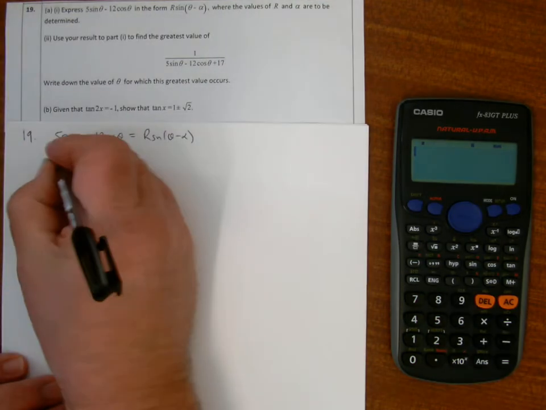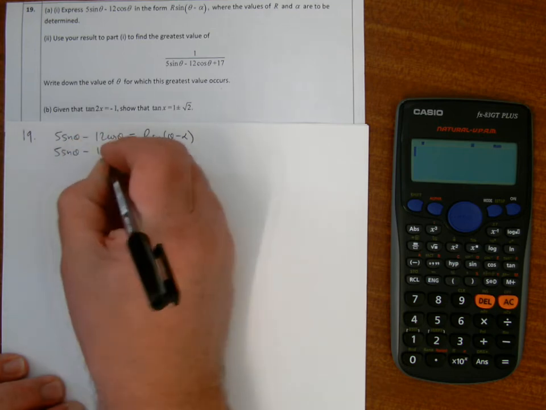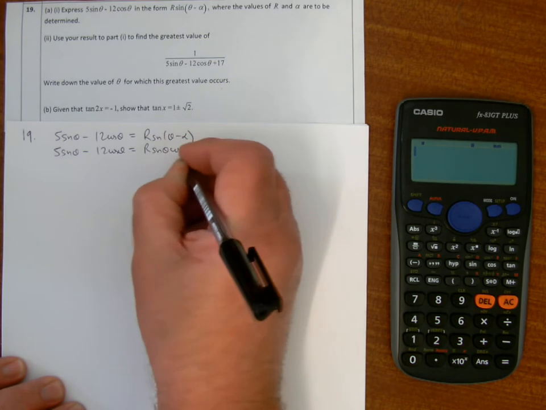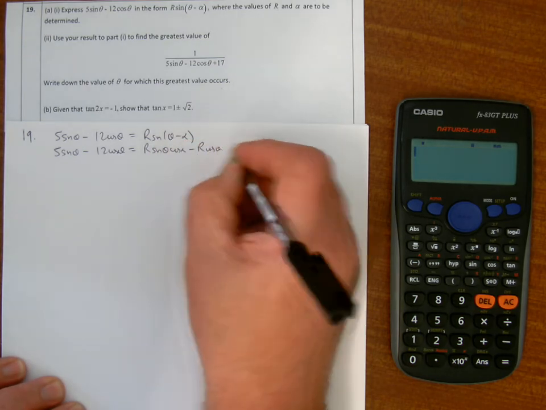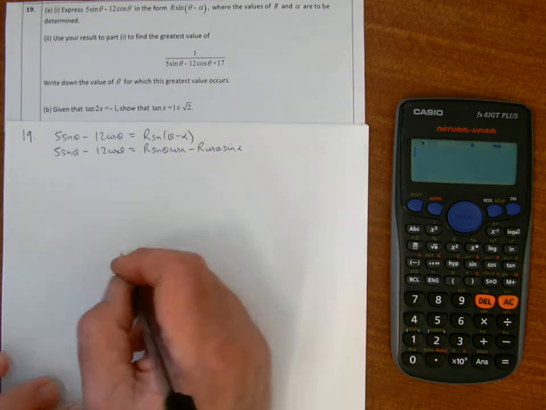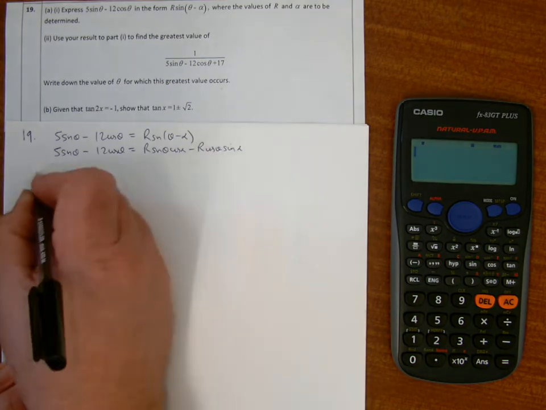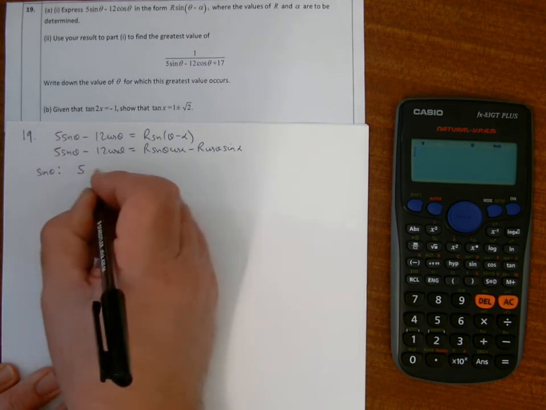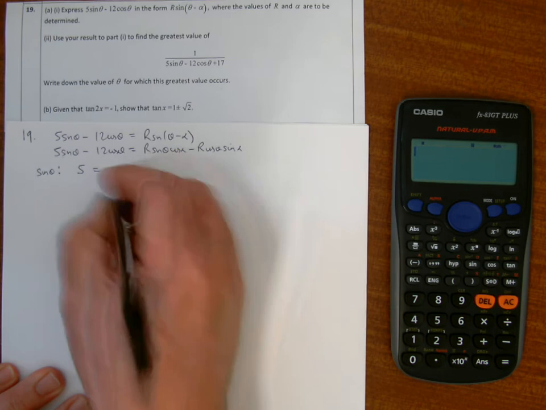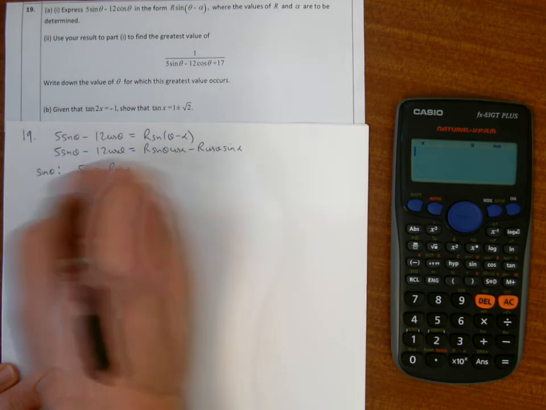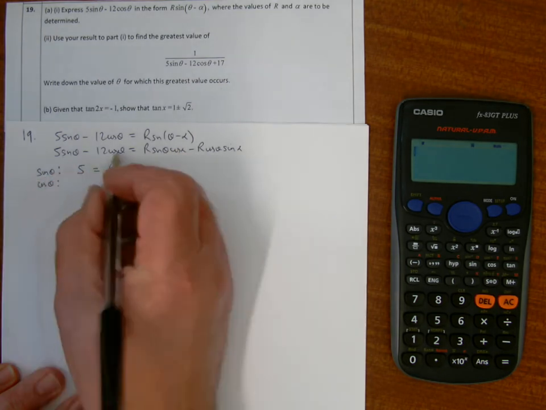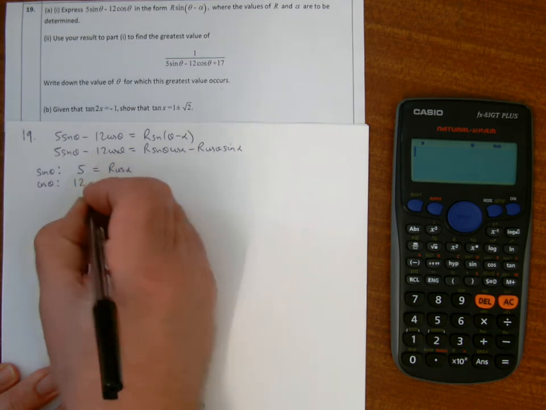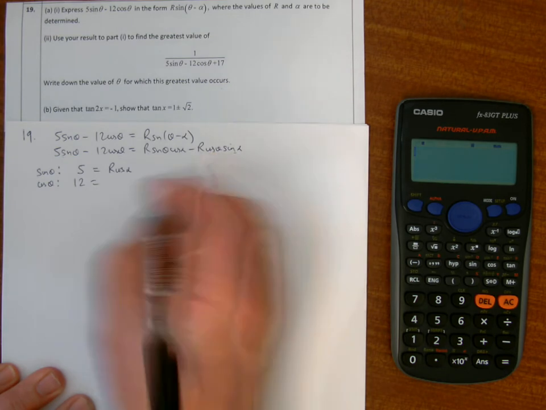So r sine theta cos alpha minus r cos theta sine alpha. So sine theta, 5 is on the left hand side in front of sine theta, on the right hand side r cos alpha. Cos theta, I got both minuses there, so I can ignore the minus sign. So in front of cos theta I got 12 on the left, and r sine alpha on the right.